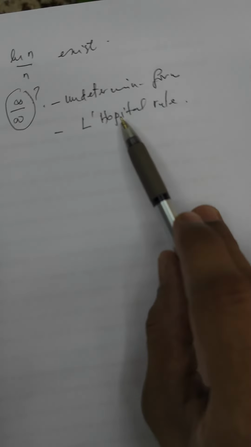Alright, so what is the L'Hopital rule? The L'Hopital rule is that if you take a limit and it has an undetermined form, then we need to differentiate and differentiate again until you get some result.